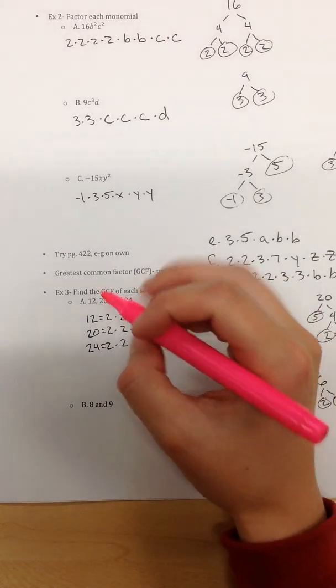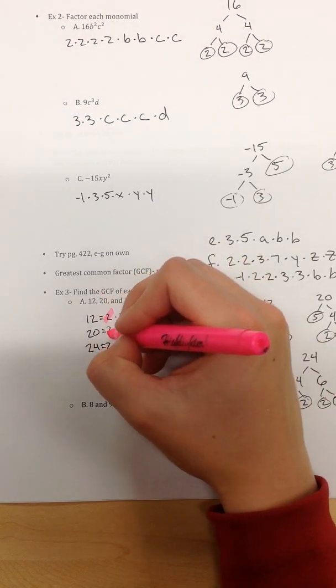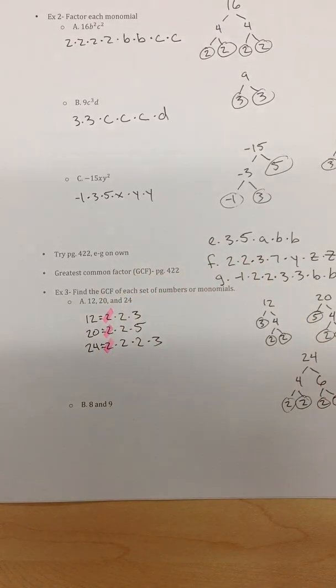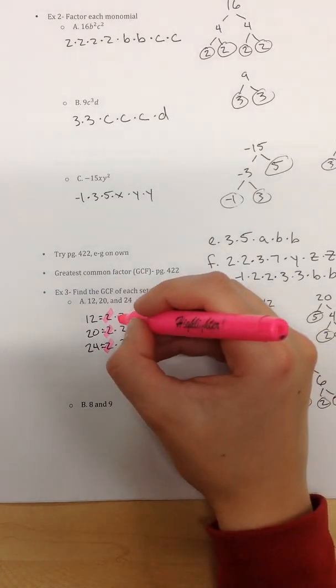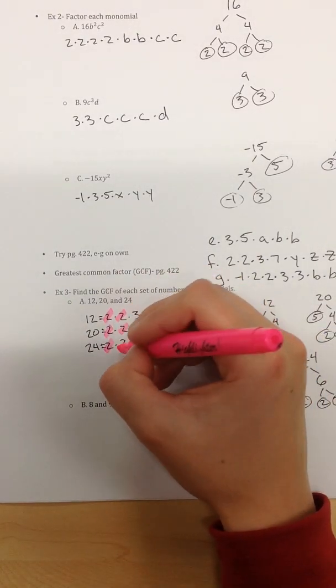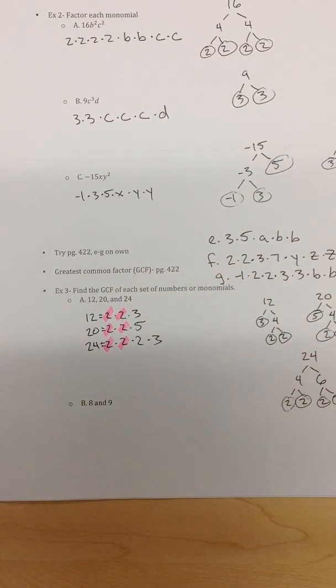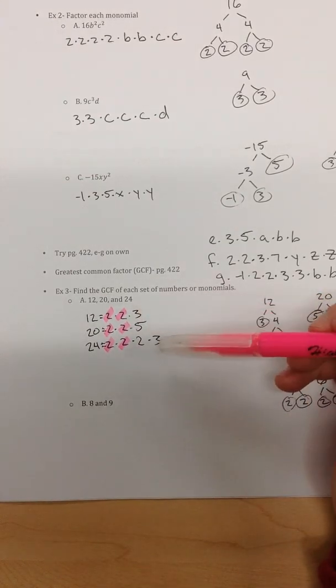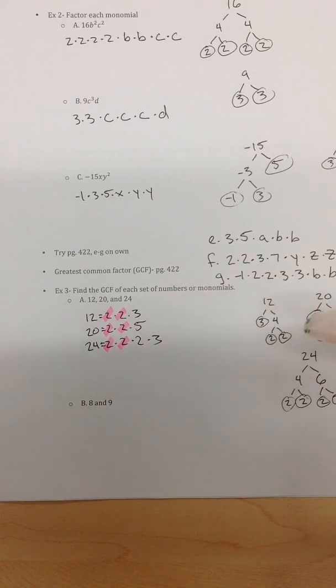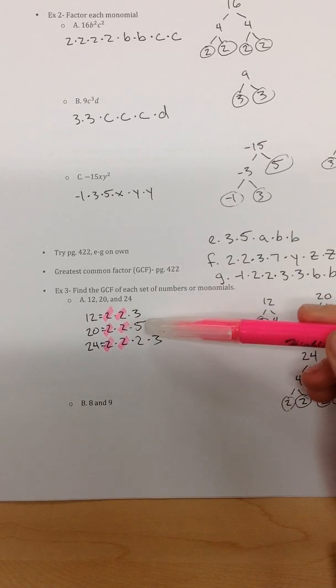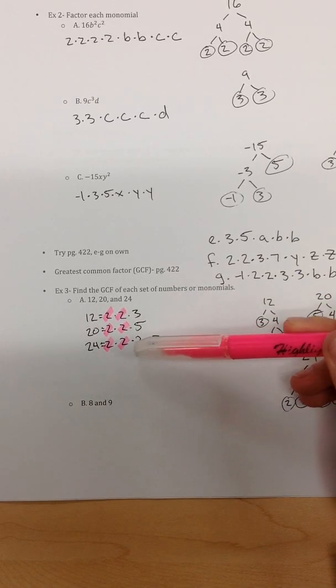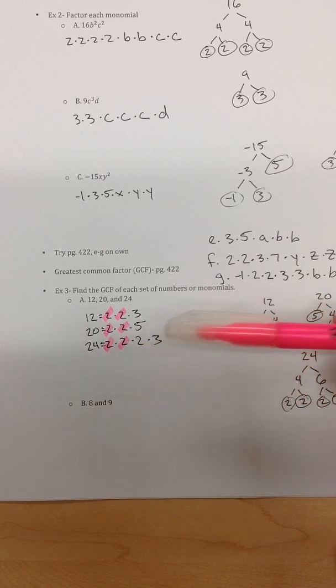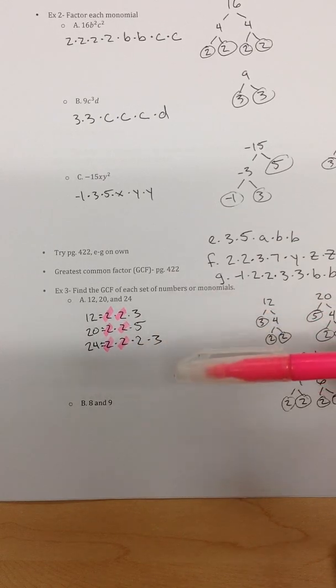So what we want to do is see which numbers are in all of those. If we look here, we have at least one 2 in all of those, because there's a 2 there, 2 there, 2 there. Then I could also see there's another 2 there, there, and there that's in all of them. Then I look and go, okay, there's a 3 in that one, a 3 in the last one, but there's not a 3 in the middle one, so I can't include that. This one's got a 5, that's not in any of them. This one's got an extra 2, but none of the other ones have an extra 2, so those are the only things I can pull out of all of them.